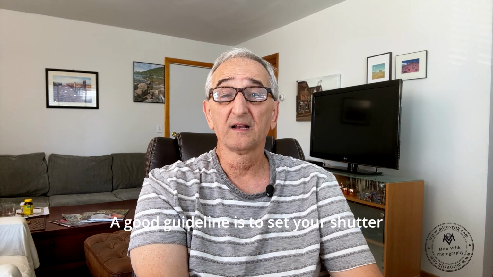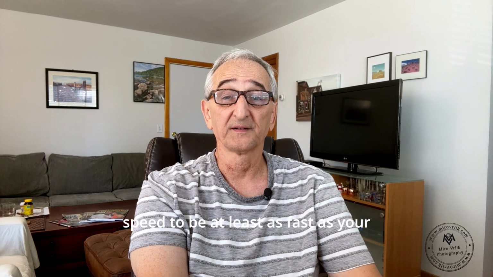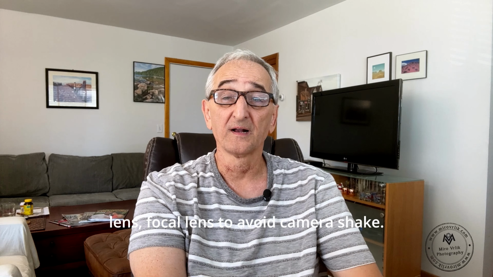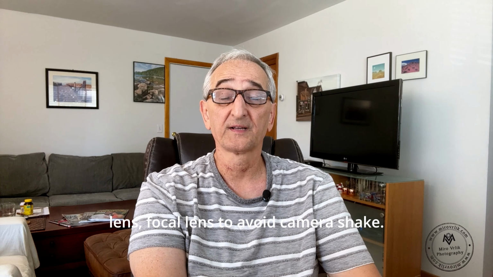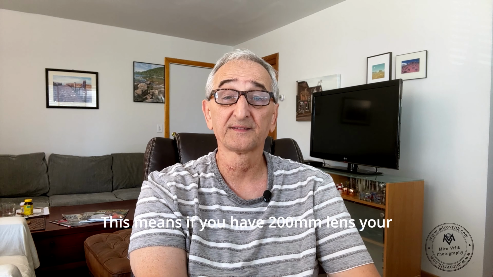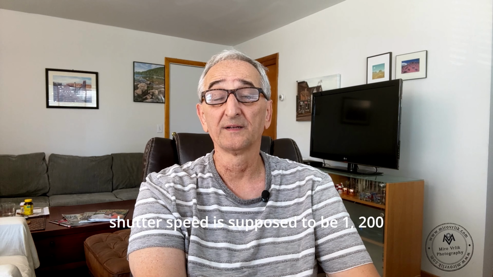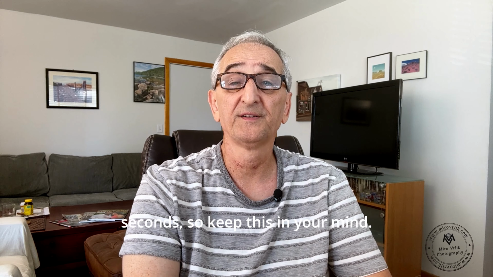A good guideline is to set your shutter speed to be at least as fast as your lens focal length, to avoid camera shake. This means if you have a 200mm lens, your shutter speed is supposed to be 1/200. So keep this in mind.